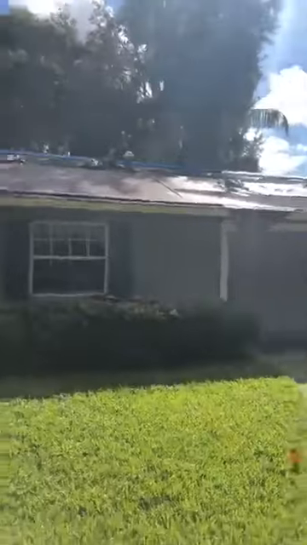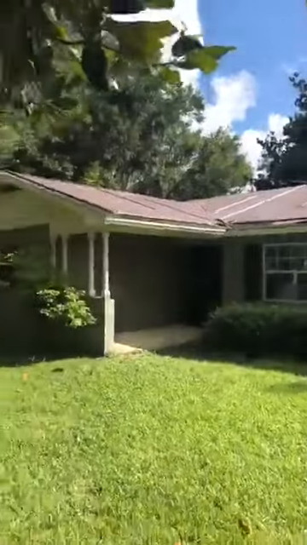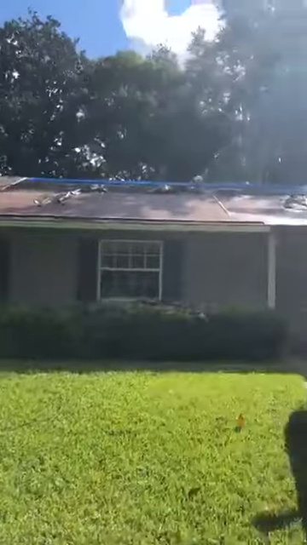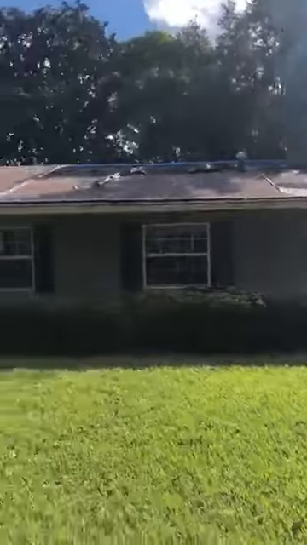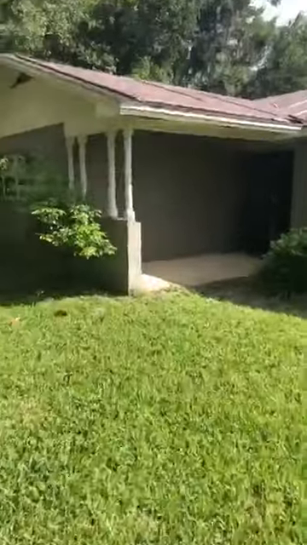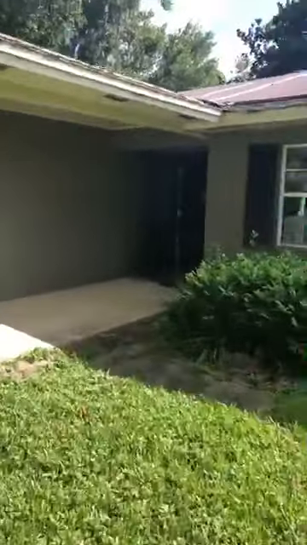So as you can see, tarps all over the roof. There's leaks everywhere in this house. The ceilings have been totally gutted. Take you a quick tour around. All right. So as you can see, ceilings have already been removed pretty much throughout the whole house. It's been a total gut so far.